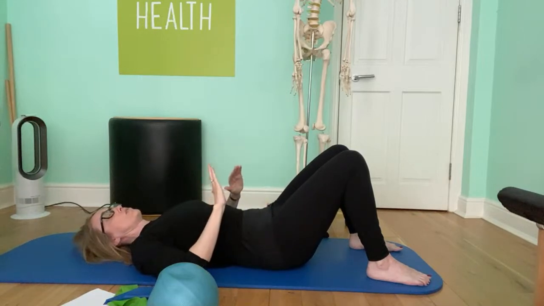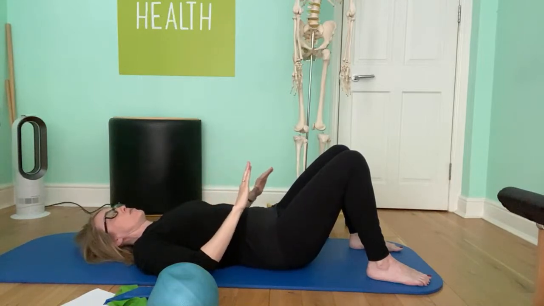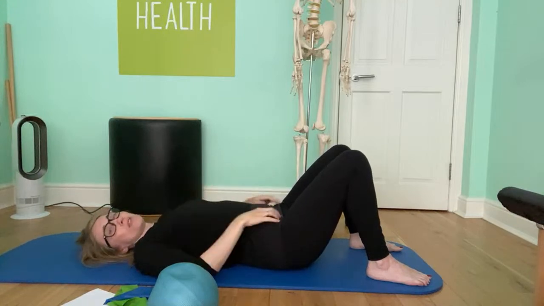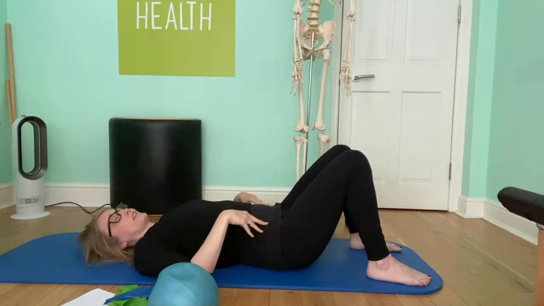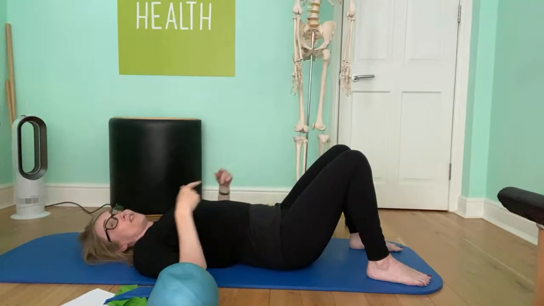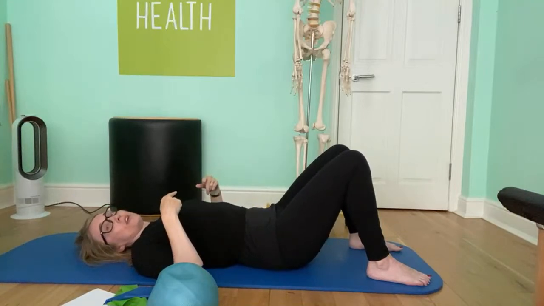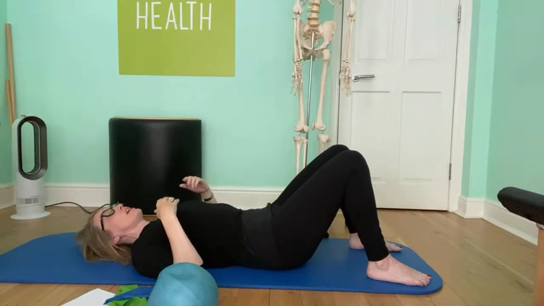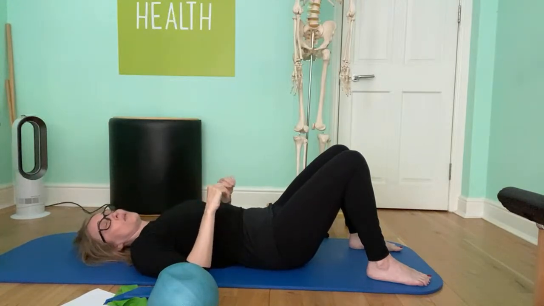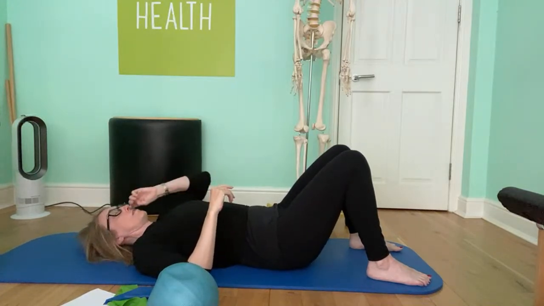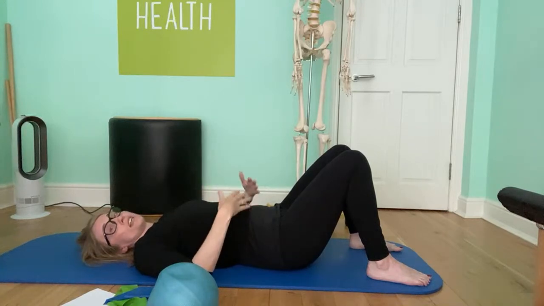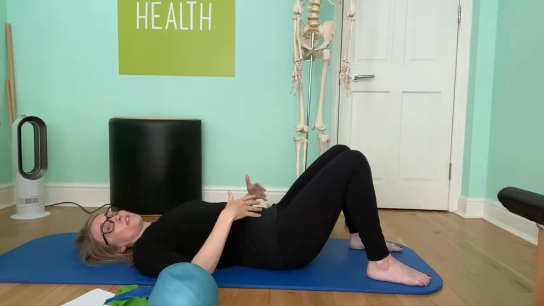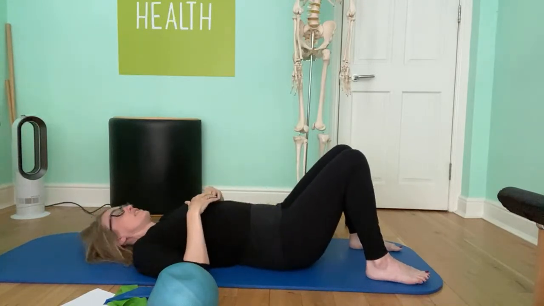So I'm now just going to roll the back of my pelvis forward. I've worn really bad colours today because you can't see, but you can probably see how slowly I'm moving. I'm moving with the least amount of muscular effort because I'm trying to get control. If I do this, can you see the difference?